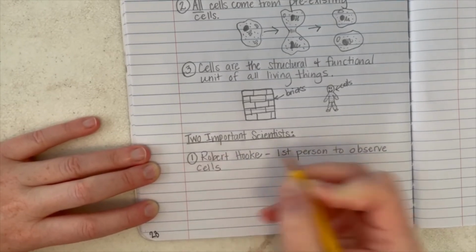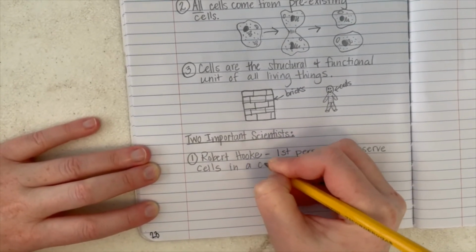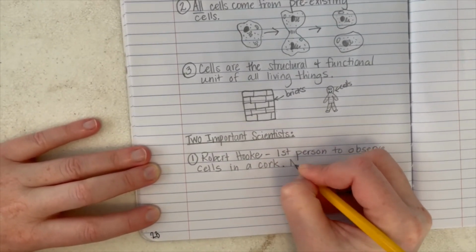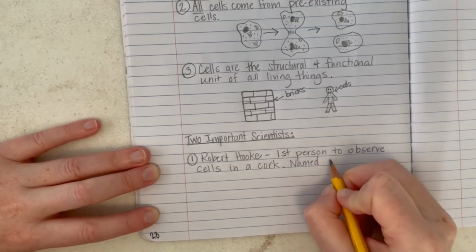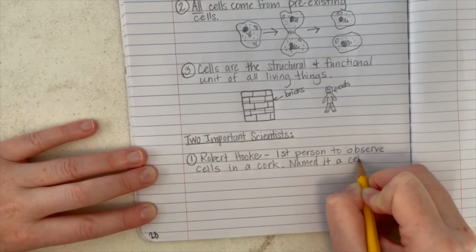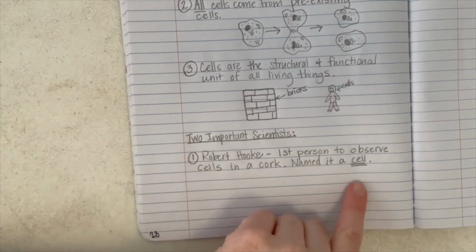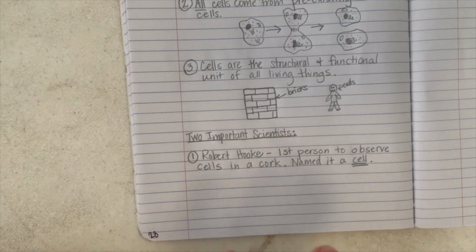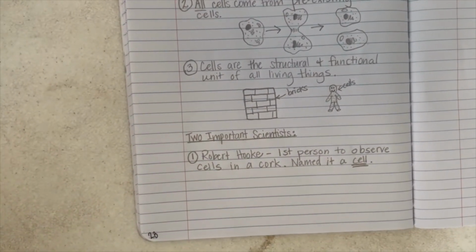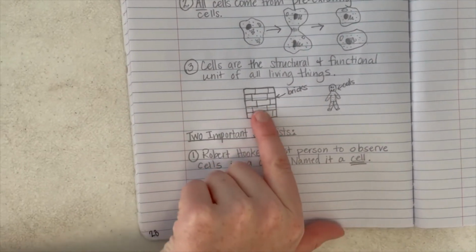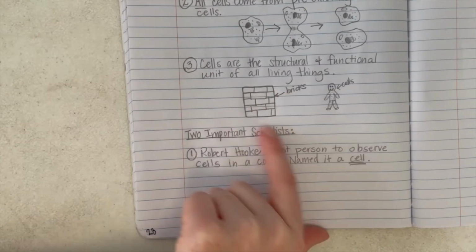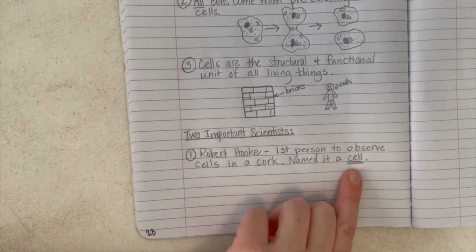He actually looked at them inside a piece of cork, which is part of a tree. And he actually named it a cell. So he's the first person. He said that it reminded him of the little rooms that monks live in, little chambers that they live in, and those are called cells. So that's where he got the name from. And looking at the bricks, it goes along with that whole concept of, oh, it kind of looks like a bunch of little rooms. So that's where he got that name from.